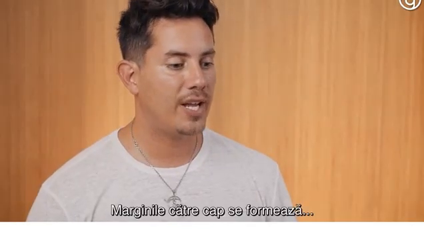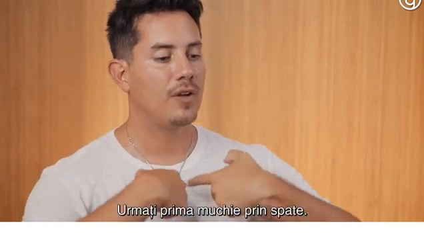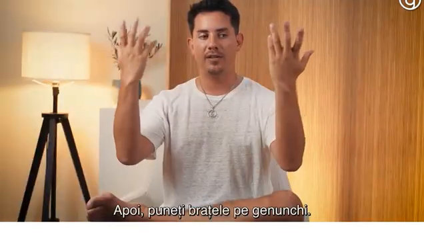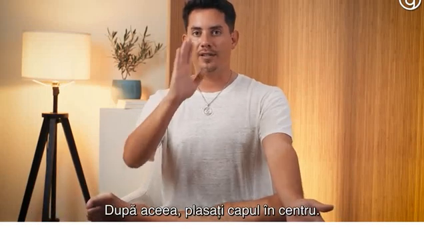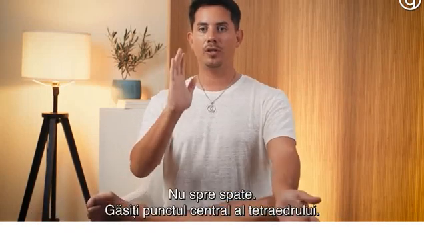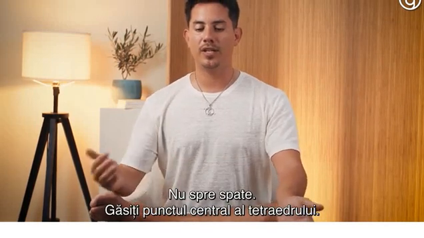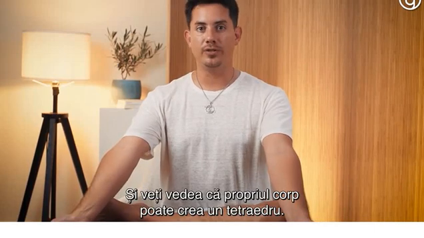The edges towards your head would be following the spine to your neck, following the first edge through the back, and then your arms to your knees. When you do that, try to find the head in the middle, not on the back, but find the middle point of the tetrahedron, and you will see that your own body can create a tetrahedron.